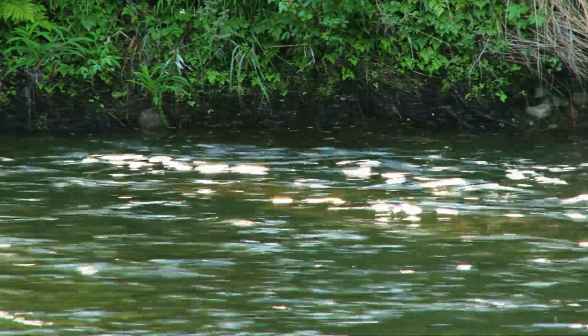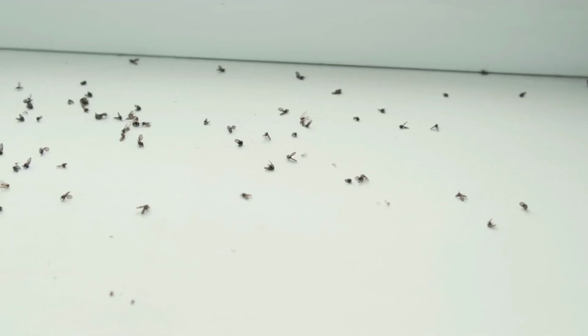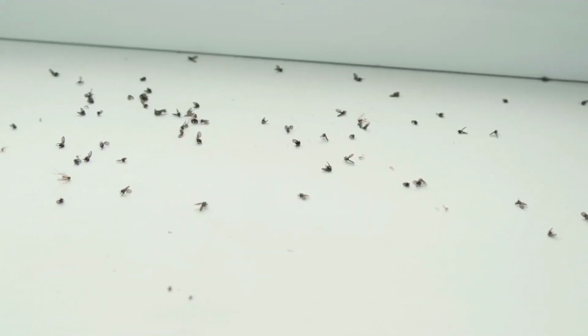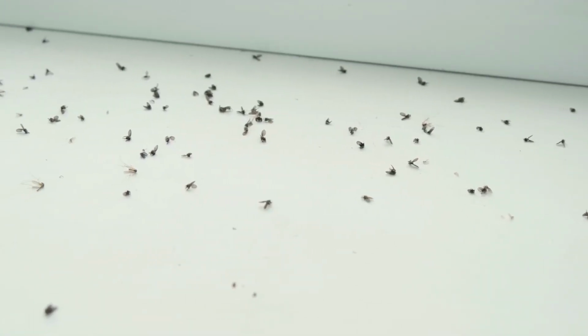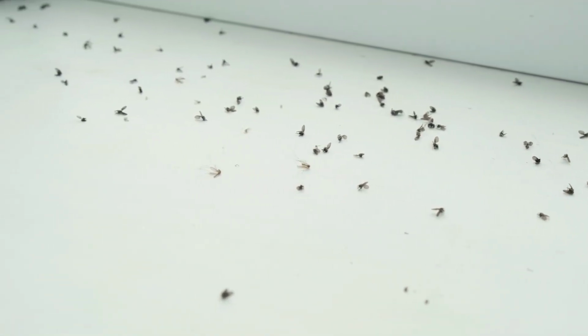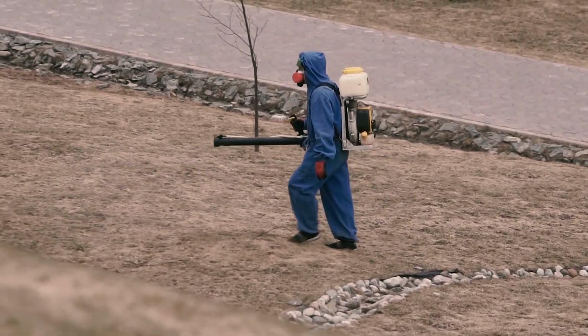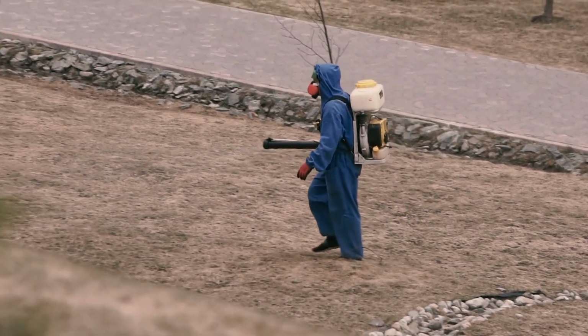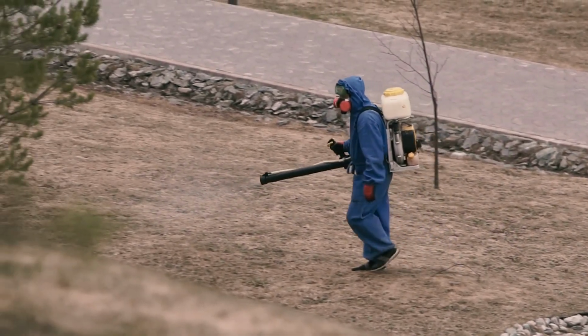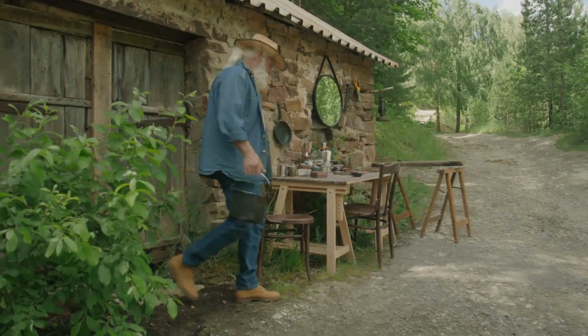Adulticiding and larviciding. Adulticiding is the practice of spraying pesticides to kill adult mosquitoes, whereas larviciding targets mosquito larvae in breeding locations. By taking these steps, mosquito numbers and the chance of EEE transmission are decreased. Modification of habitat. Mosquito populations can be further decreased by removing standing water and altering mosquito breeding grounds.